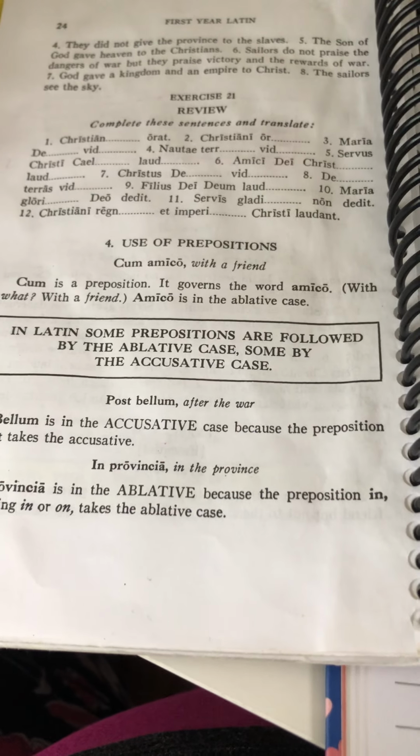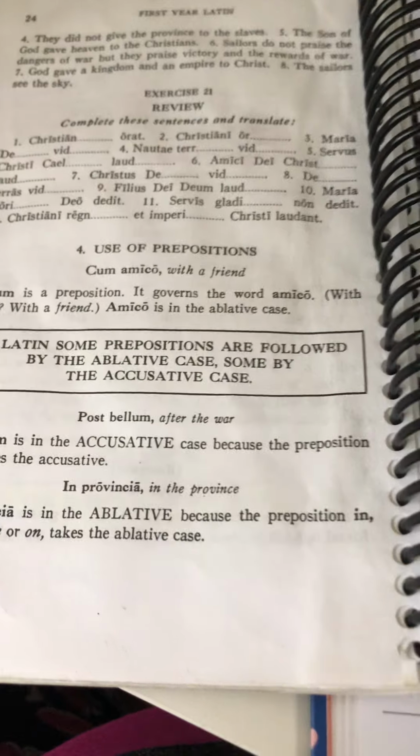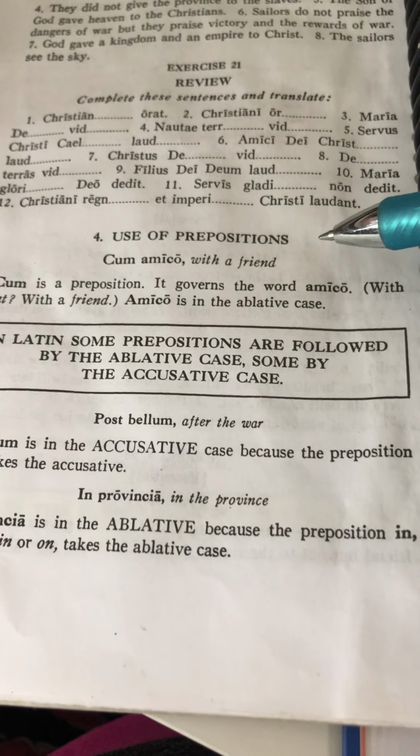Hey everybody. So just a quick little video about the last part of week 3's Latin, which introduces the use of propter.